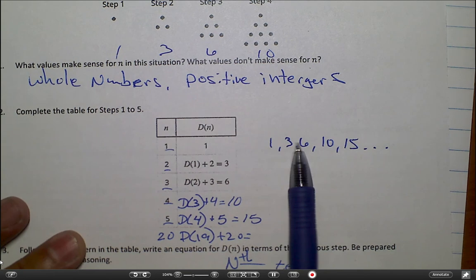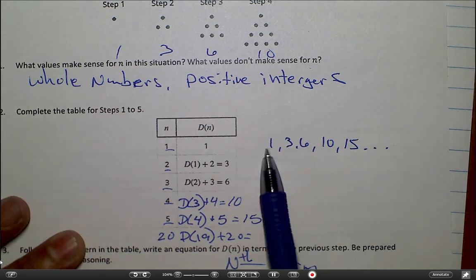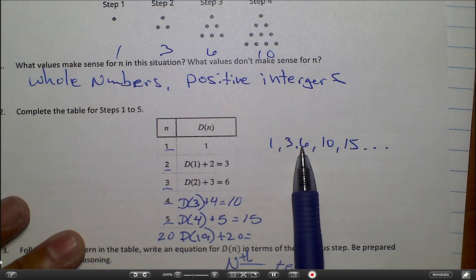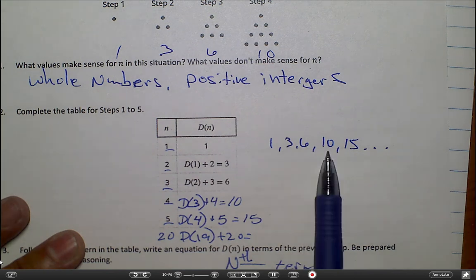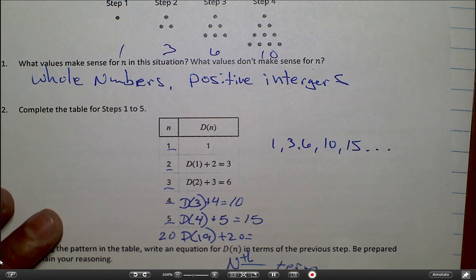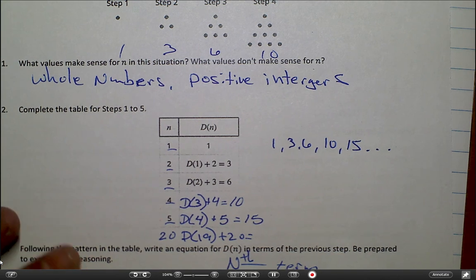Going from here to here, what's the difference from there to there? 2. What's the difference from there to there? 3. The difference is? 4. The difference is 5. So is this arithmetic? No. Is it geometric? No. So this is? Neither.